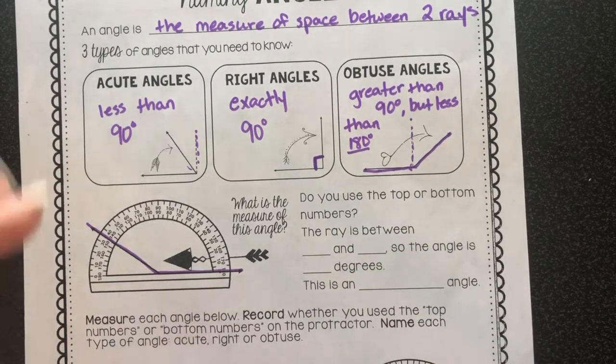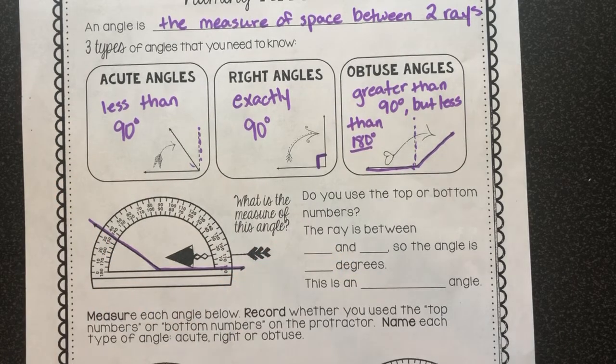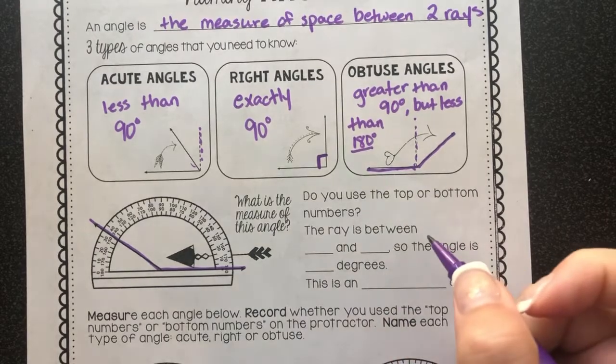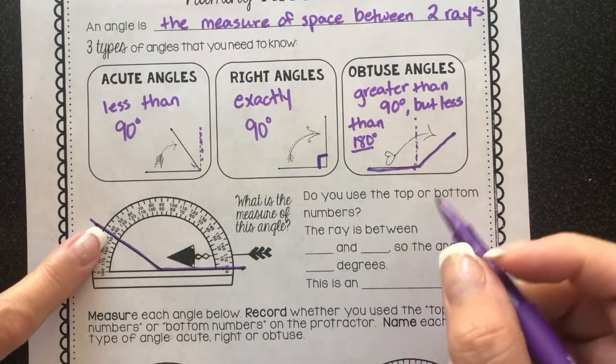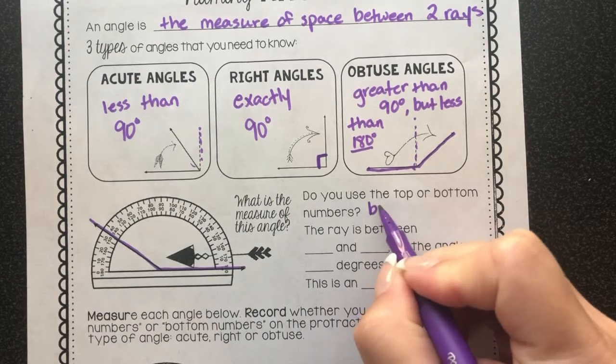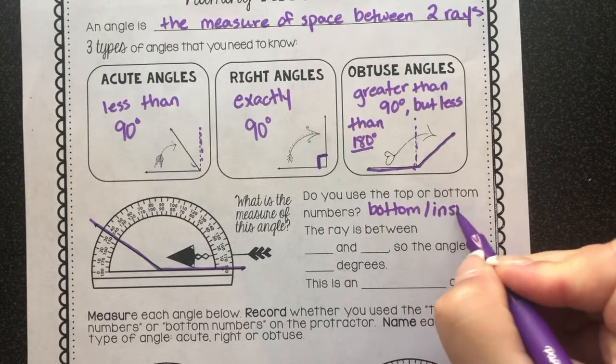Okay, you can see that that angle is open to the right. So if you think back to the last worksheet we did, if it's open to the right, we're using the inside numbers. Okay, all right, so over here, let's fill in this bottom or inside numbers.